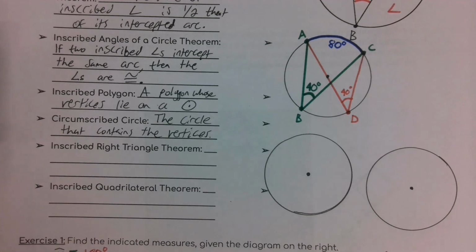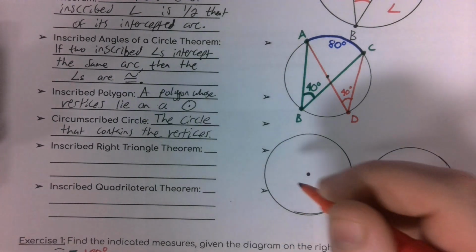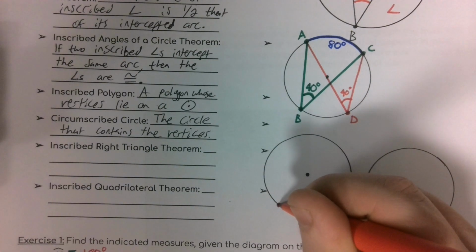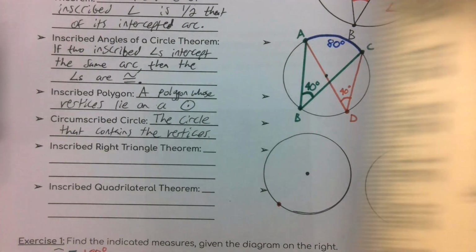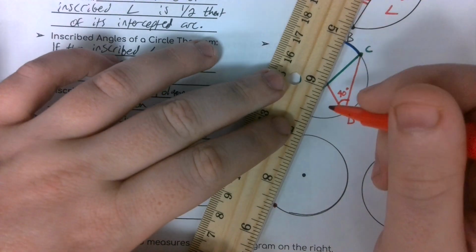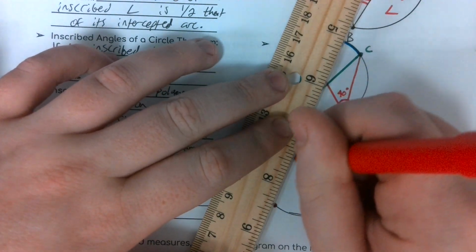So, let's draw a couple of polygons in these circles. The first polygon I want to draw is a right triangle. Now, we've got to be careful. In order to draw a right triangle, what's the most important part? Well, it's going to be the right angle of the triangle. So I'm going to start by putting a dot down here, and I'm just going to make a right angle, or as best I can with the tools I have here.